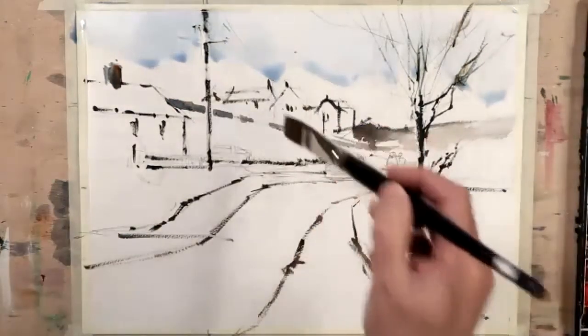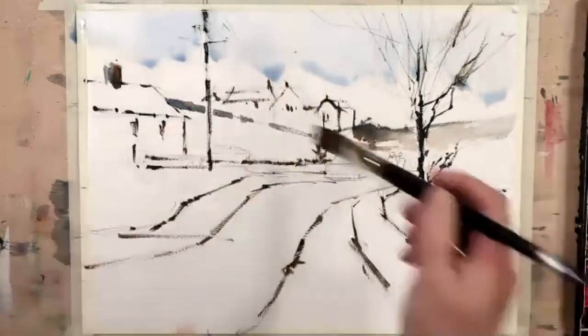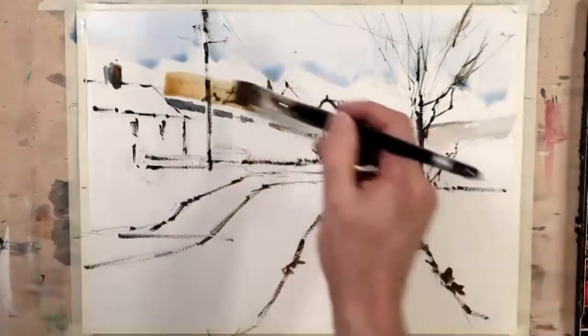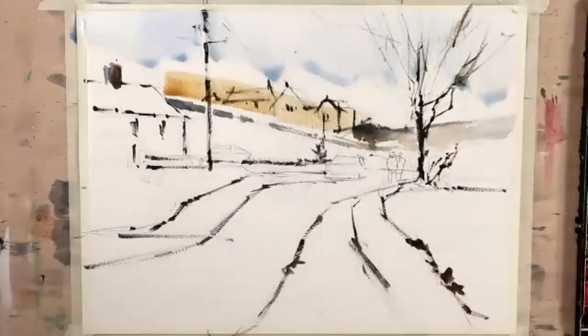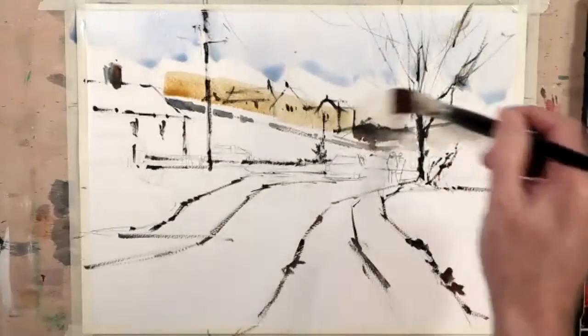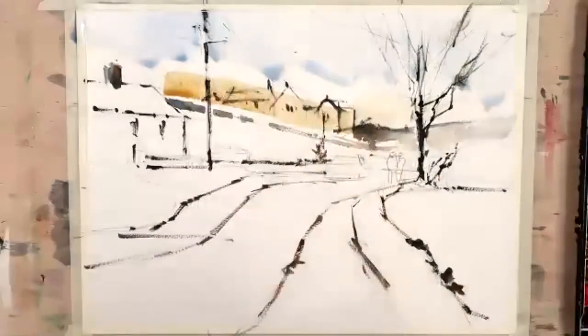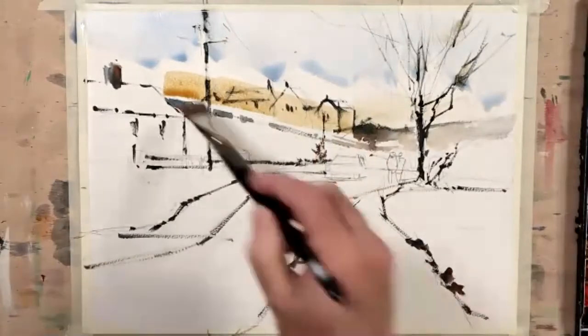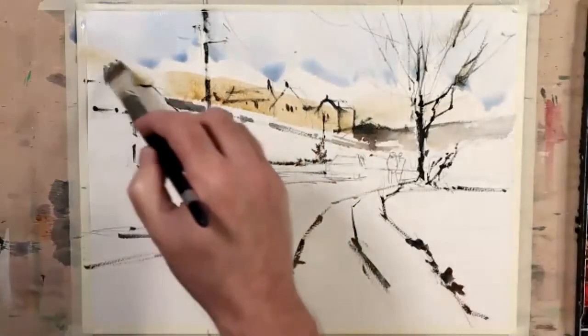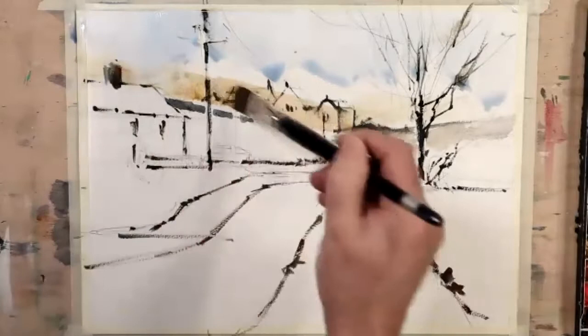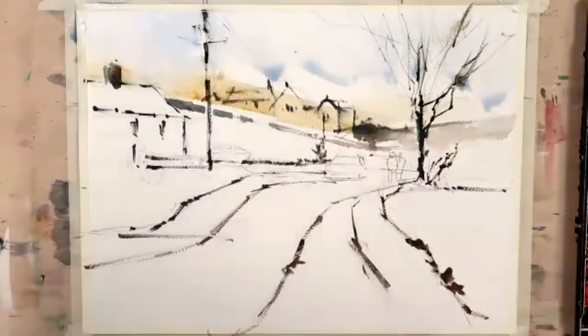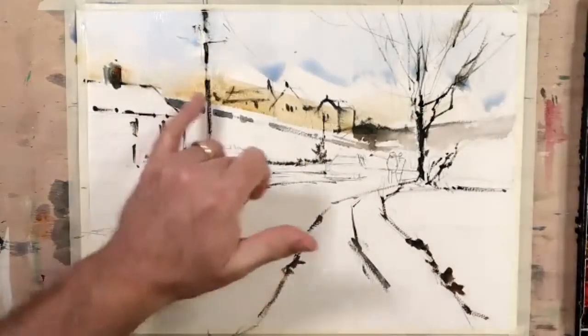Here goes that warm hit of sunshine. That's burnt sienna, a little bit of raw sienna. Can use a little bit of cadmium yellow in there too. And then watch what I do here. The flat brush is cleaned at this, so I've delivered the blue, I've delivered the brown. Look at the brush.